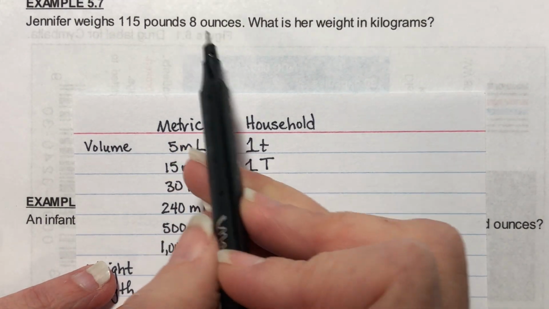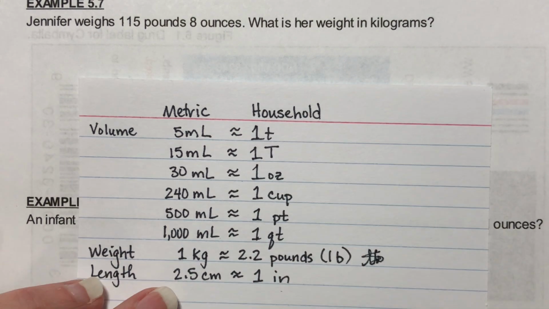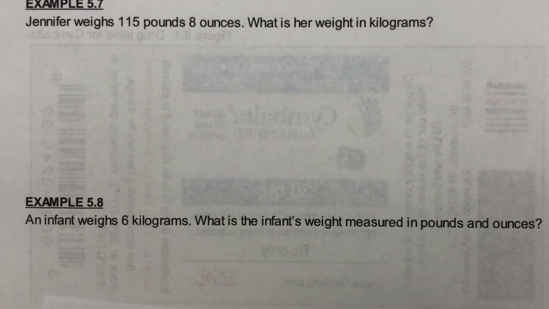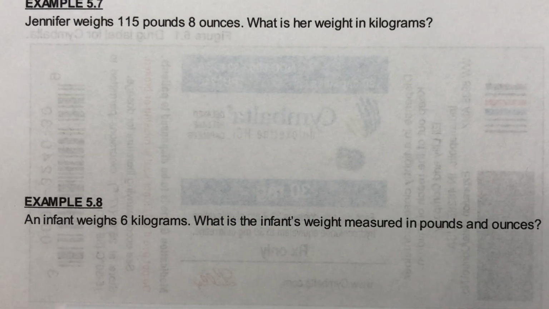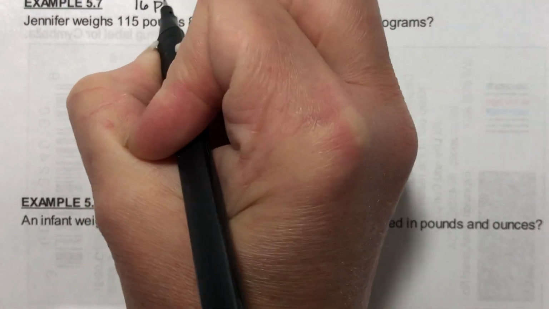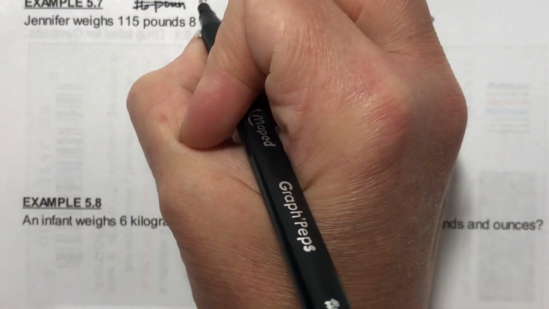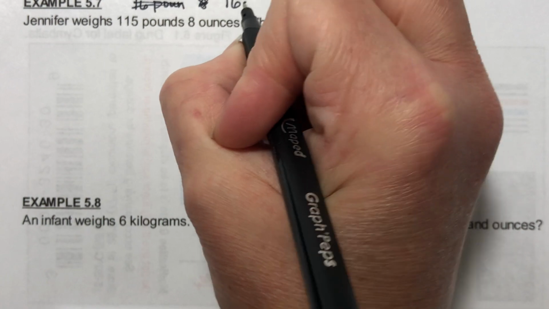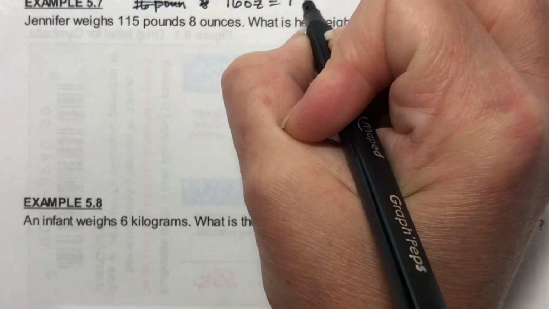All right, how many pounds are in an ounce? No, I've got that backwards. I'm getting this wrong. 16 ounces to 1 pound. That's what I meant to say.